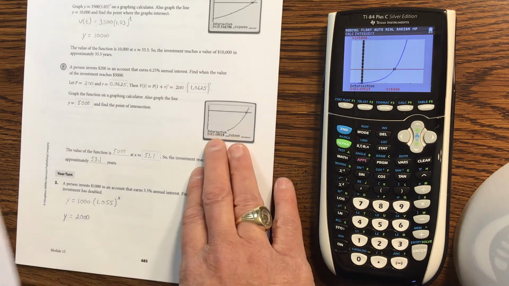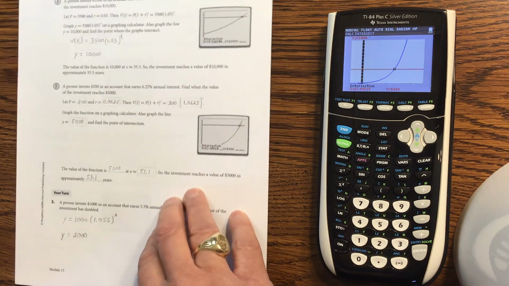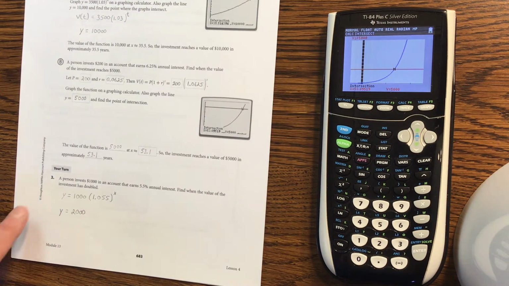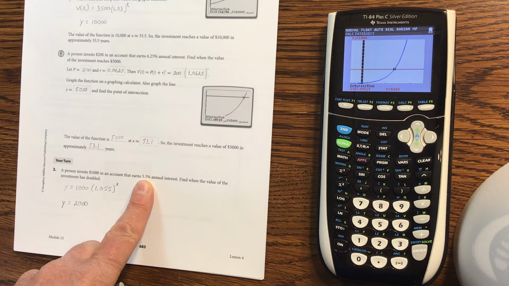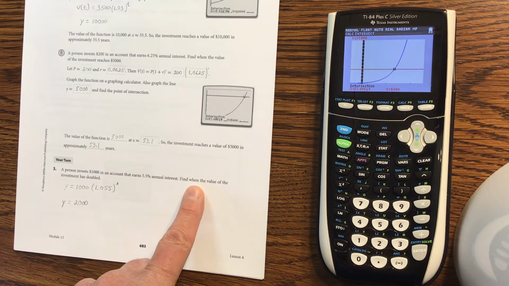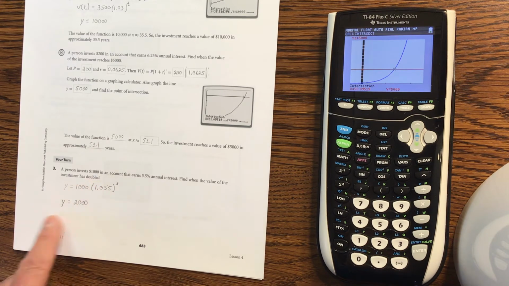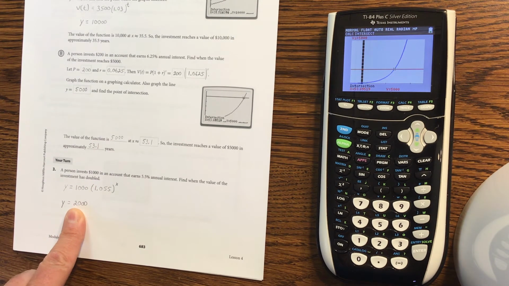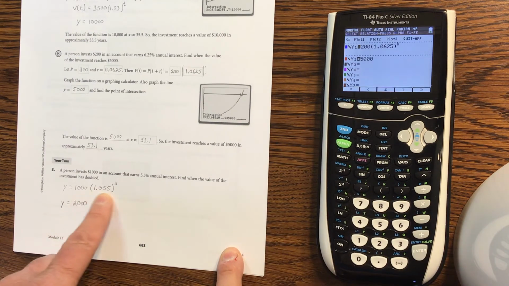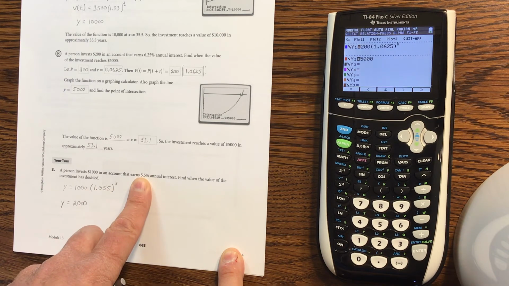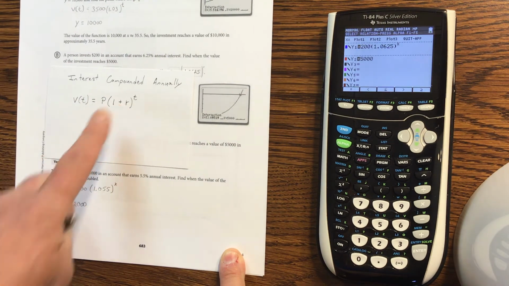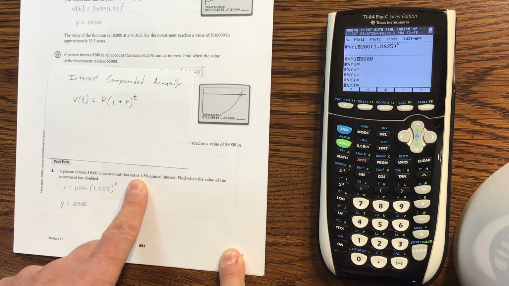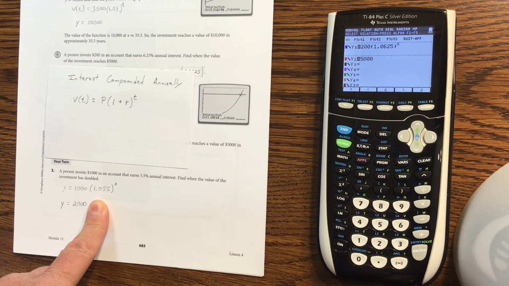Again, I pretty much did it for you already, but I thought I'd just show that one. A person is going to invest $1,000 in an account that earns 5.5% annual interest. Find when the value of the investment is doubled. In other words, we want to find out when this person has reached $2,000. So go back to your equation. I did all my math. This is 1 plus my interest rate, so it's 1 plus 0.055, which gives me 1.055.